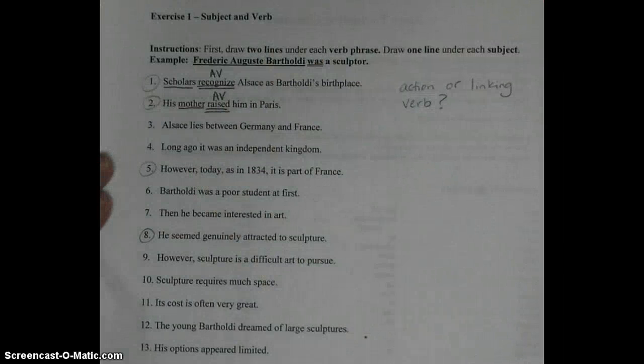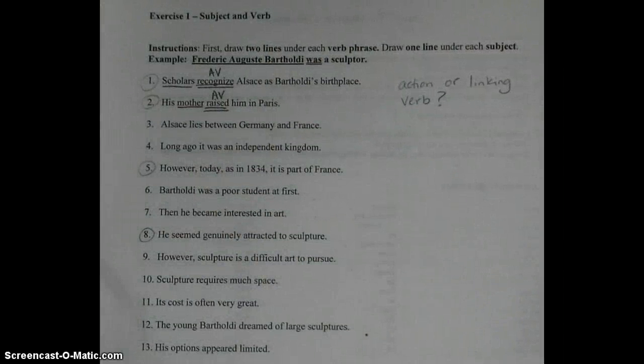Okay? We will see something a little bit different with numbers 5 and 8. That's why I've chosen those. So that's where I'm skipping to.